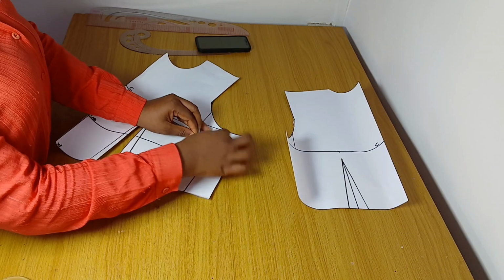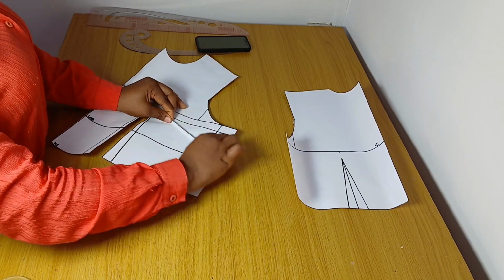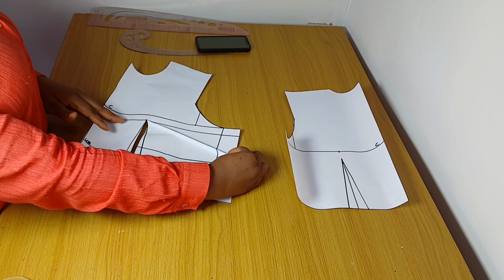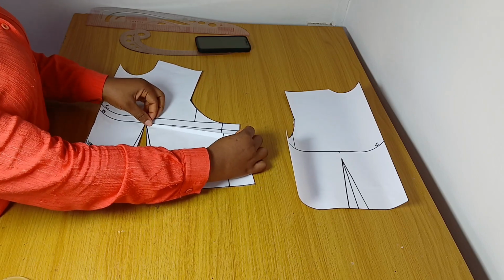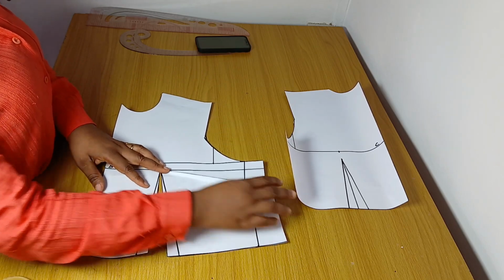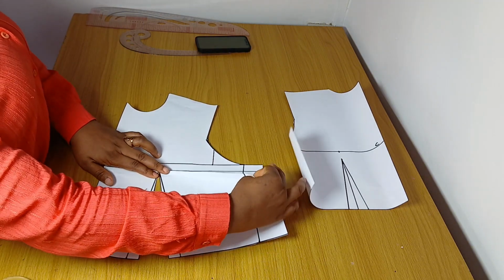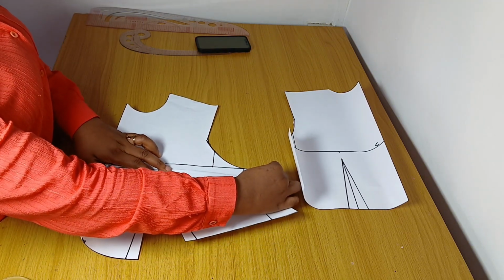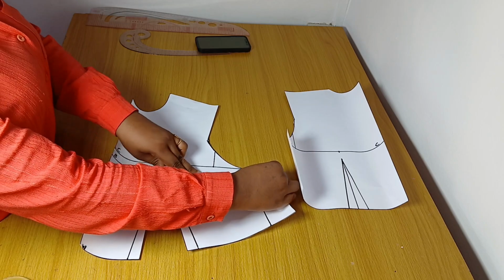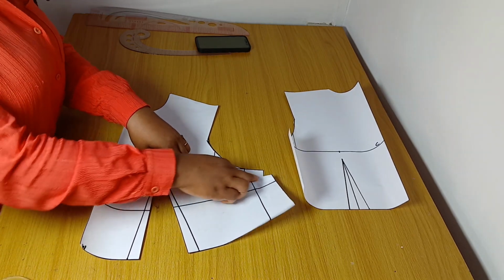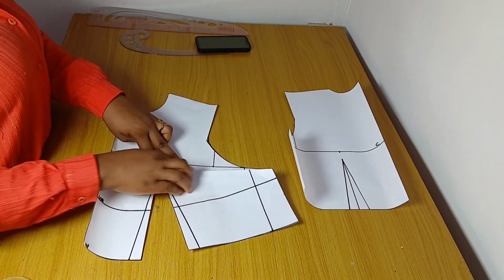So when you are folding it, make sure that it's touching the bust point as well, just like you can see me doing here. Remember, the place we are folding is the bust line that I just showed you earlier. I will open it now and still show you what I mean. So when you fold it like this, you try to pull it up to the bust line, just like you can see me doing here.